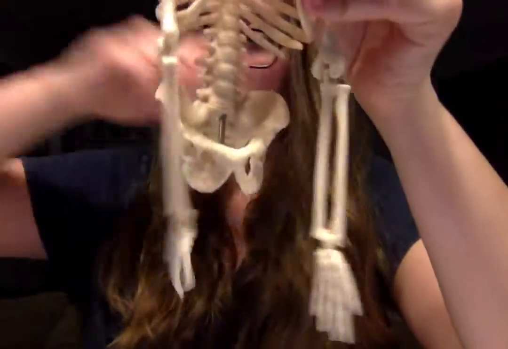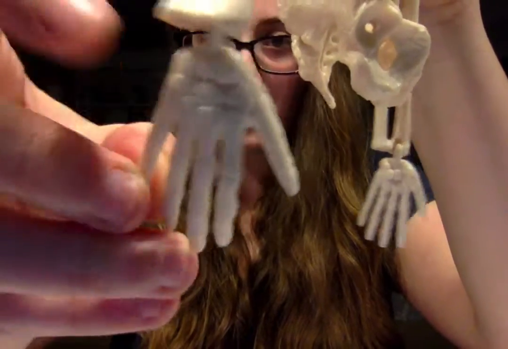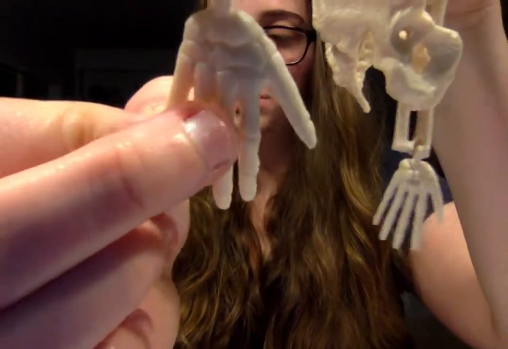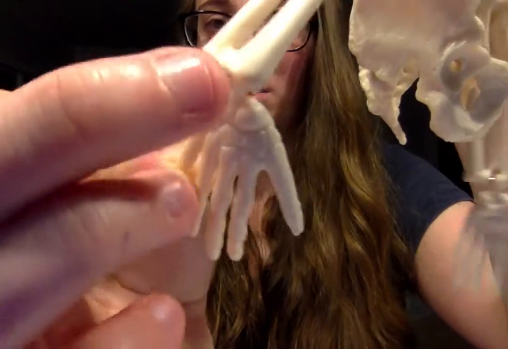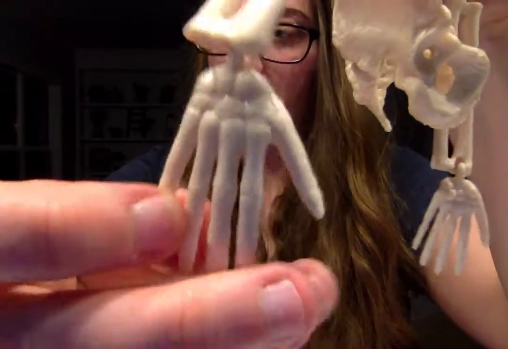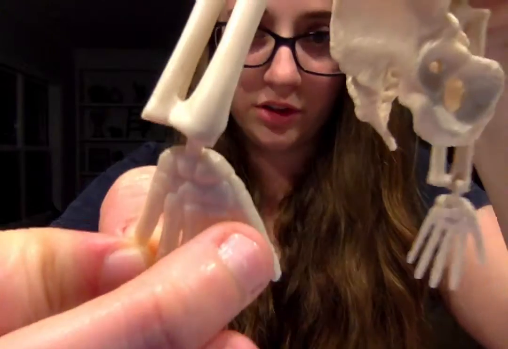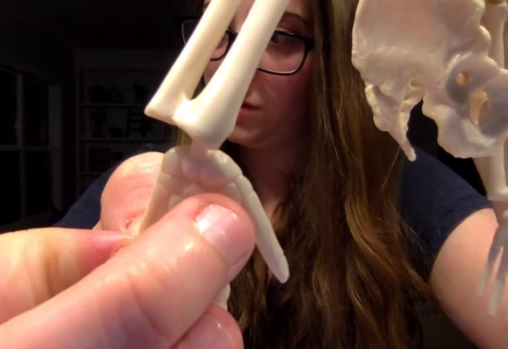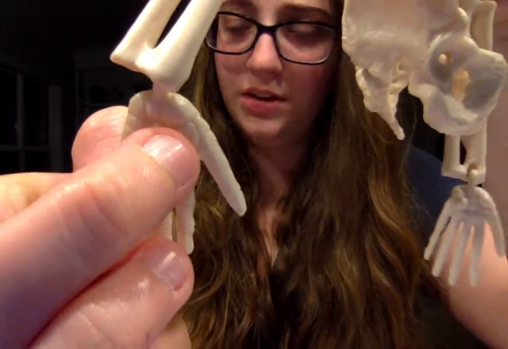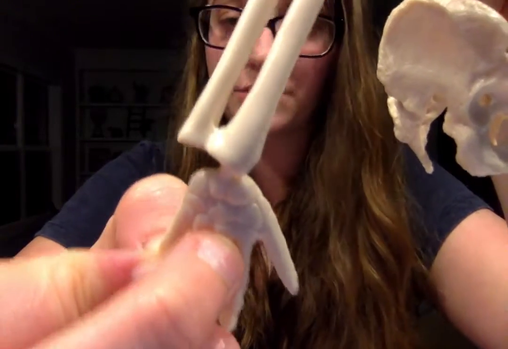Now, moving on to the wrists and fingers. Starting with your fingertips, those are your phalanges. In the middle is your metacarpals. Right around here is your carpals. Starting at your thumb, this bone right there is your trapezoid, and then that bone right there is your trapezium, and then below that is your scaphoid.